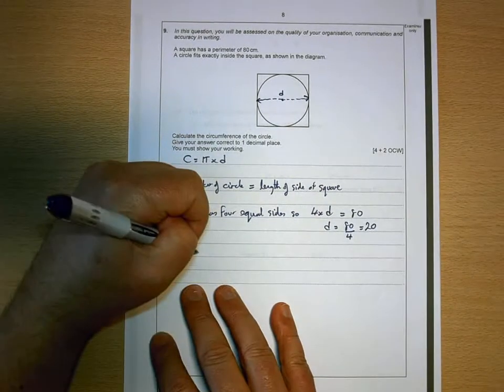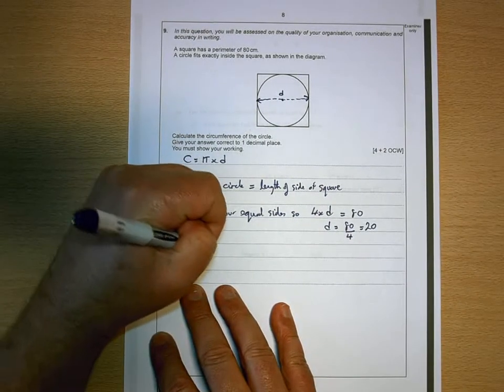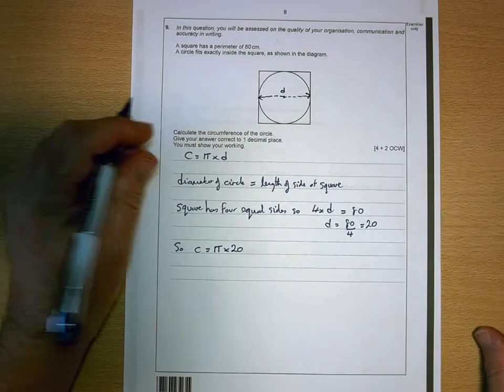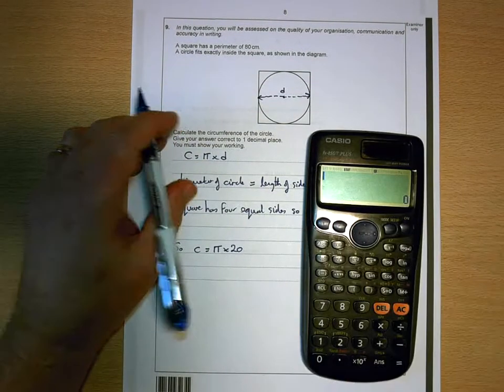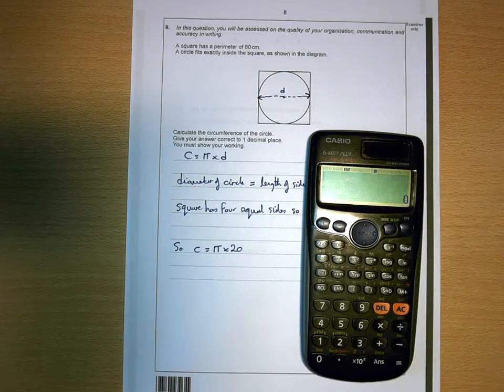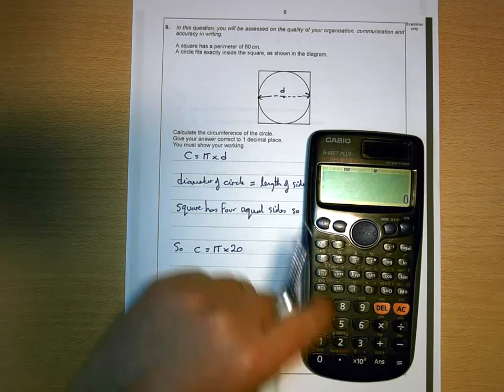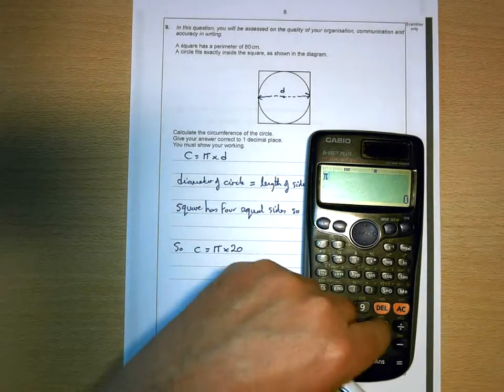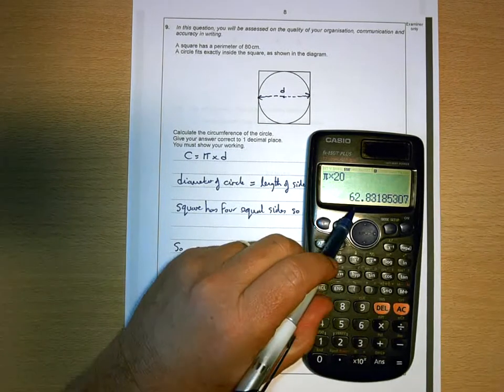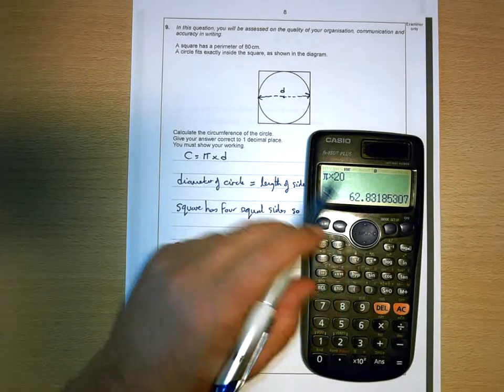So the circumference equals pi times 20. On your calculator you have a pi button, which is shift and times 10 to the x, so we're going to do pi times 20 equals 62.83 and so on.